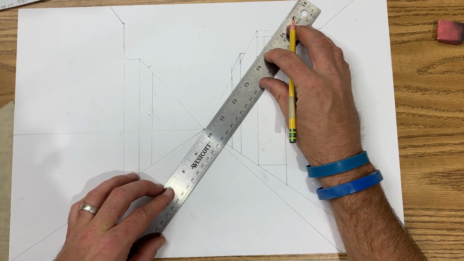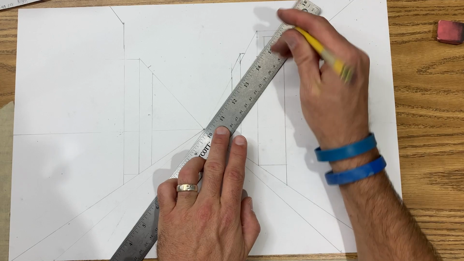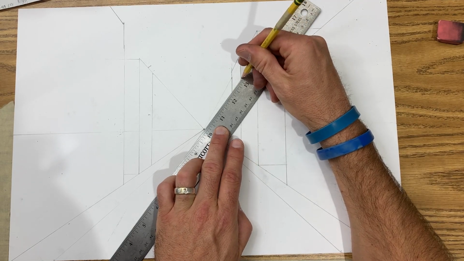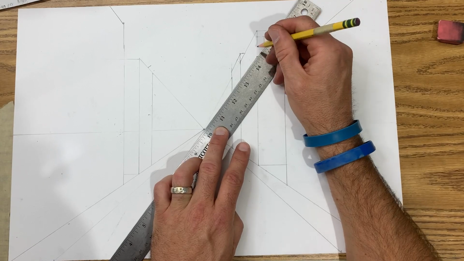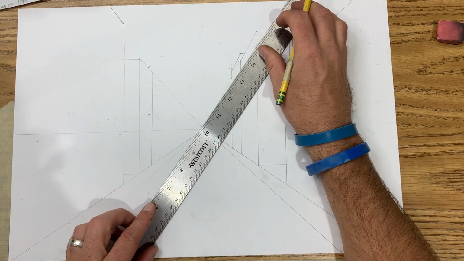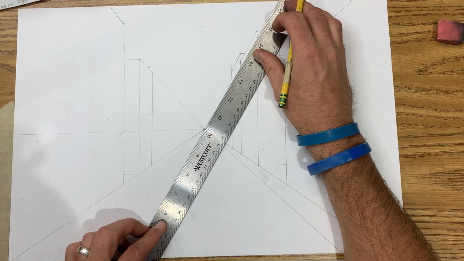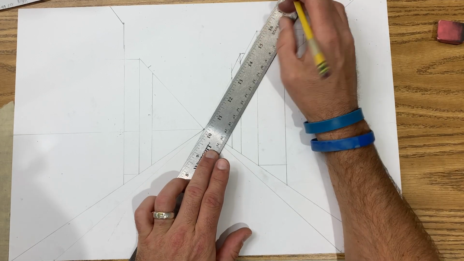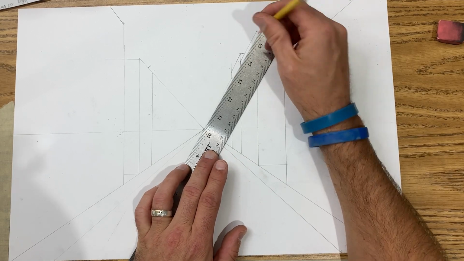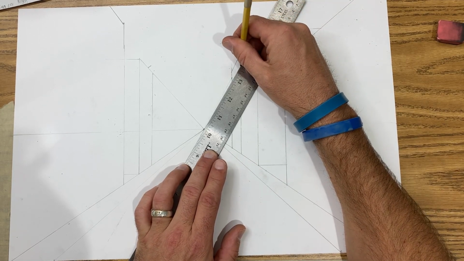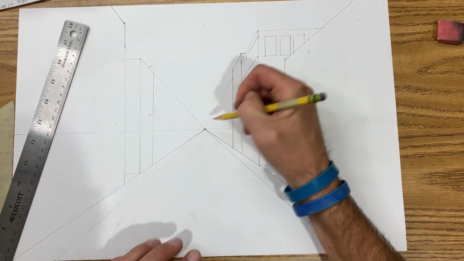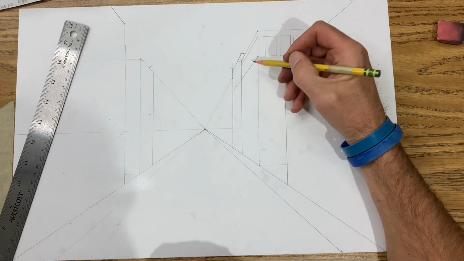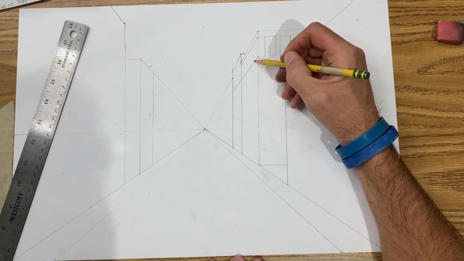So line that up. And I'm just going to do a line on this one building. If you wanted to do both buildings, I could extend that all the way to that building, but I'm just going to focus on this building. Then that line again to the vanishing point. Line it up. Make a line. Again, you can draw it all the way back to the vanishing point, but you don't have to because you're just going to end up erasing it. So now I have the top of the windows and the bottom of the windows.